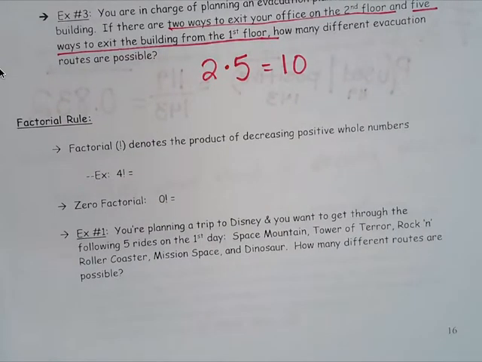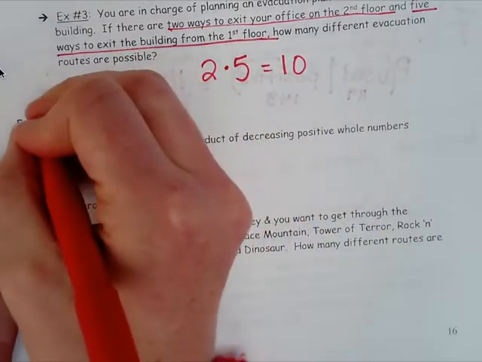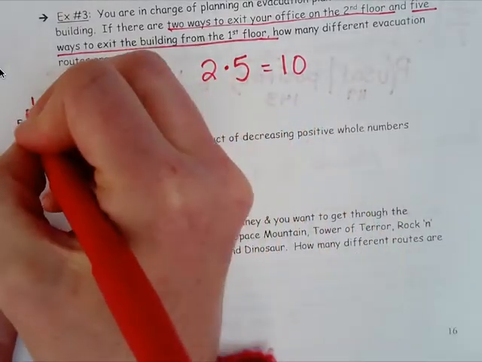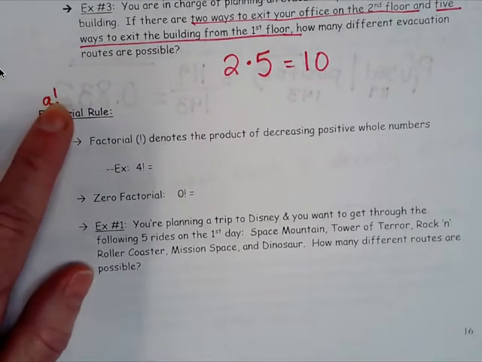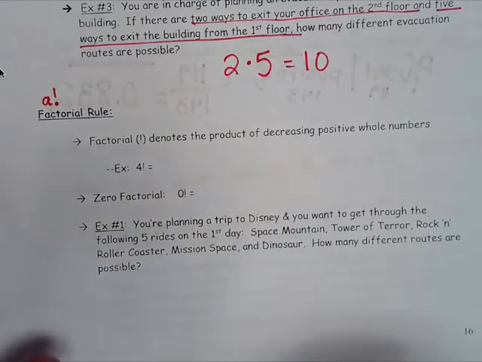The factorial rule. So a factorial is an exclamation mark. Like an exclamation mark, that's a factorial. I'm going to show you what that means.